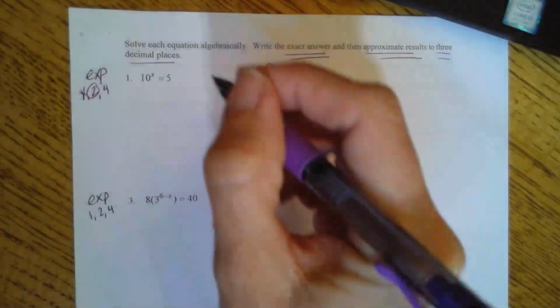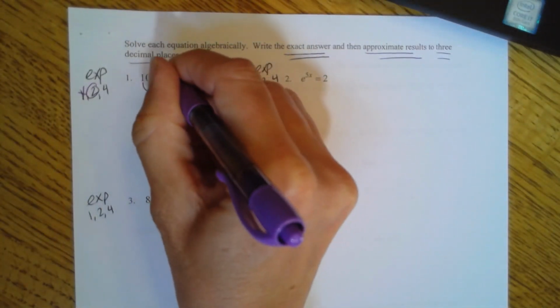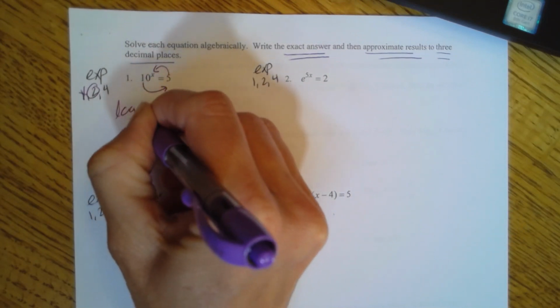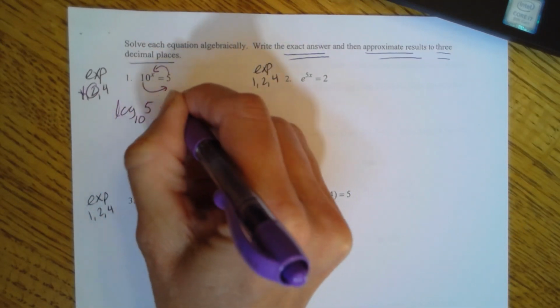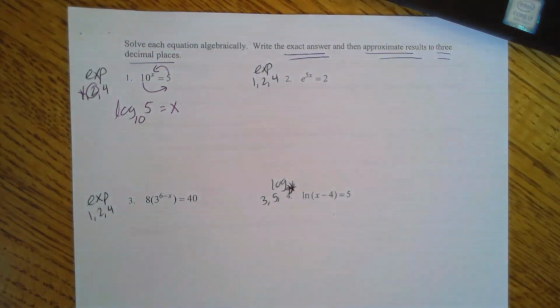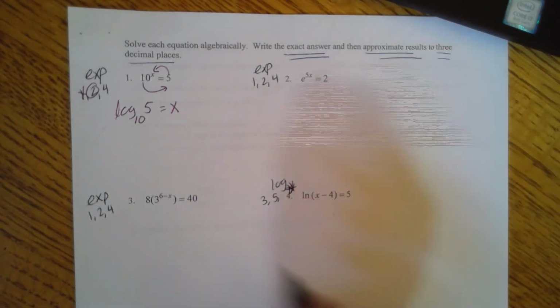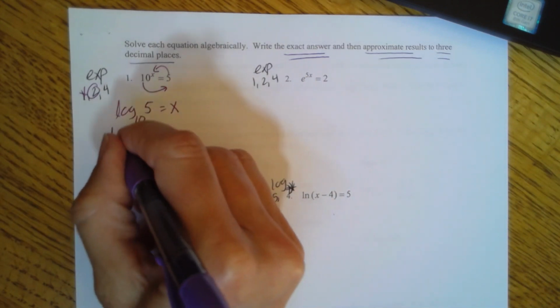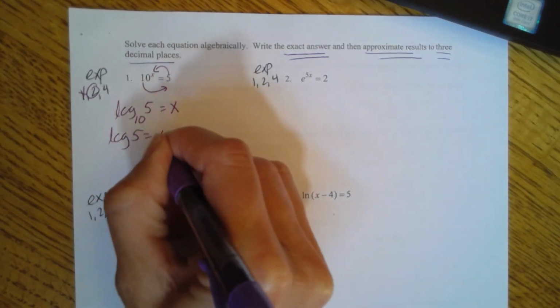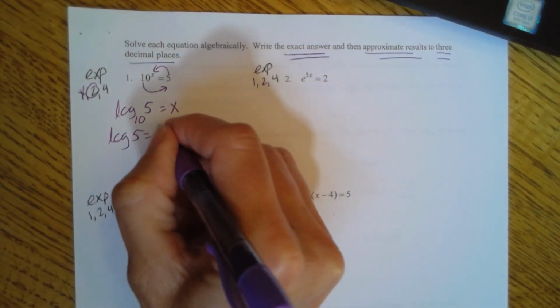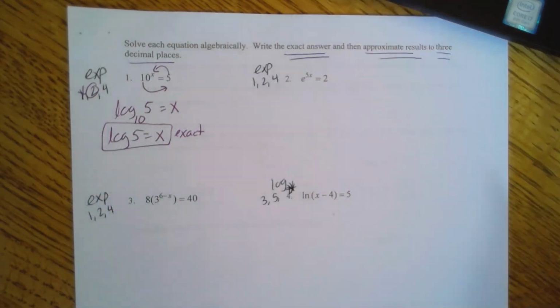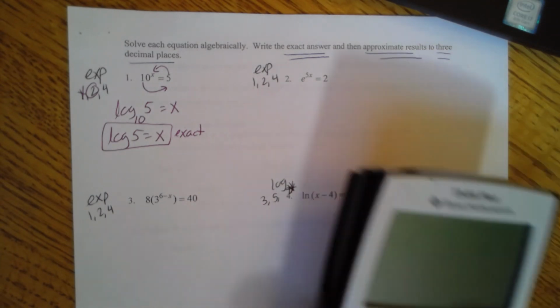Strategy 2 says do the circle by changing exponentials into log. So we get log base 10 of 5 equals x. Now, from previous sections, we know that we don't have to write base 10. If it was some other base, we would need to write it, but we could just write log of 5 equals x. Now that is an exact answer. I've gotten x by itself.